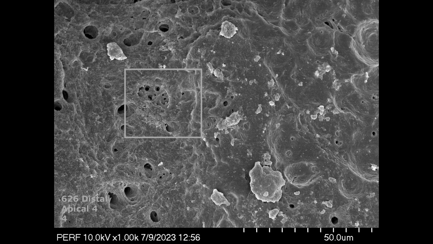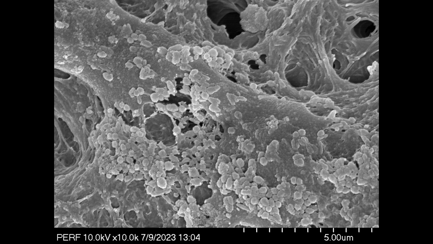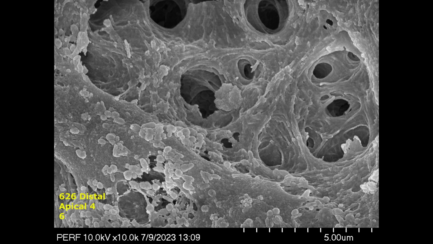Here's another example where the degradation, demineralization of the chalcospherites masquerades as a biofilm. If you look at the decalcification, demineralization going on here, there are what appear to be bacterial morphotypes here, but it's just the demineralization process going on of the dentin, and they are not bacterial morphotypes.